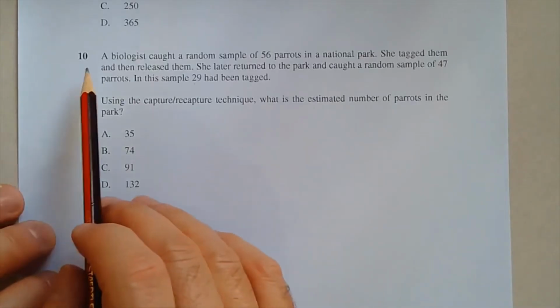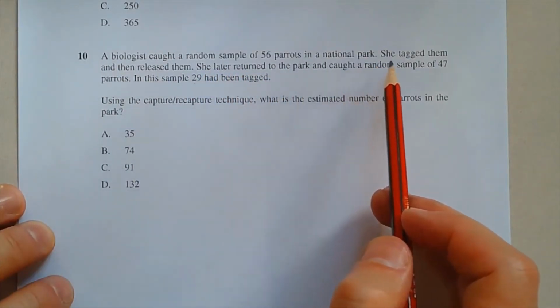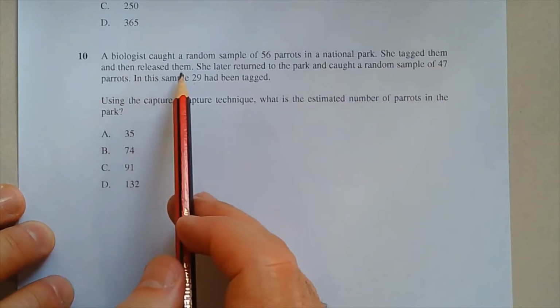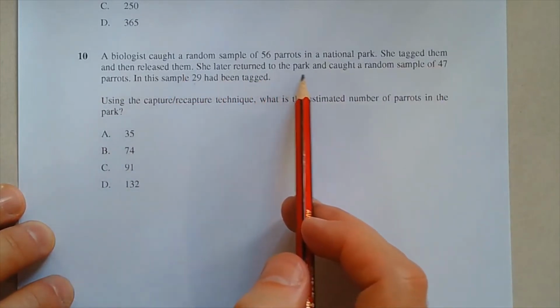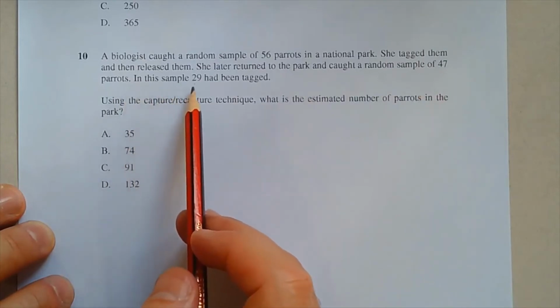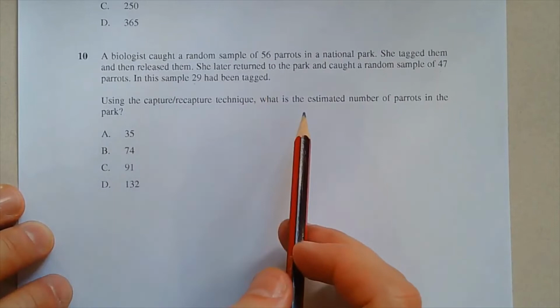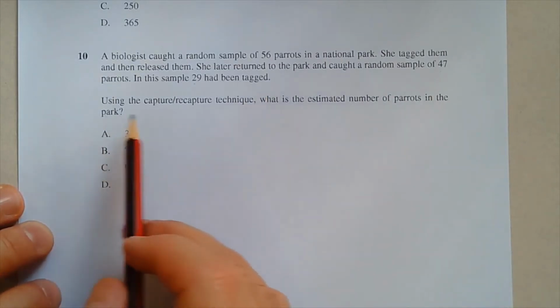Question 10. A biologist caught a random sample of 56 parrots in a national park. She tagged them and then released them. She later returned to the park and caught a random sample of 47 parrots. In this sample, 29 had been tagged. Using the capture-recapture technique, what is the estimated number of parrots in the park?